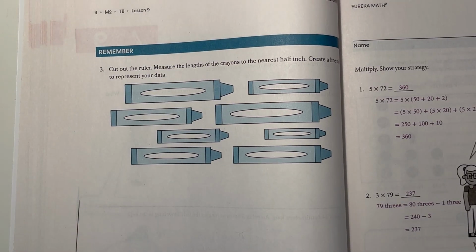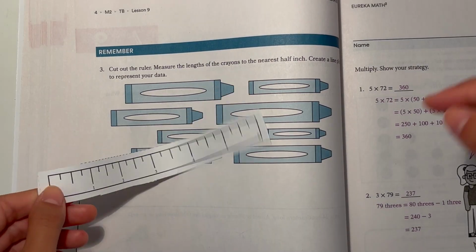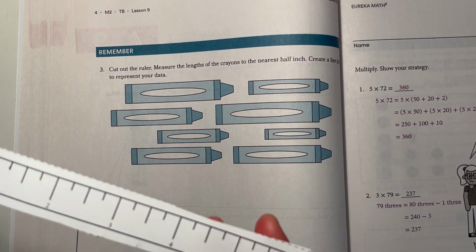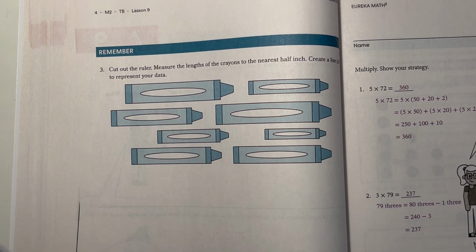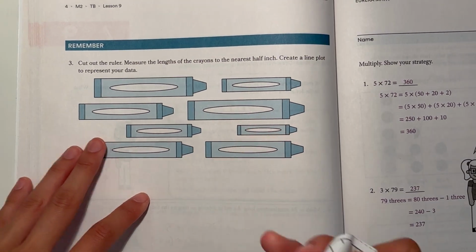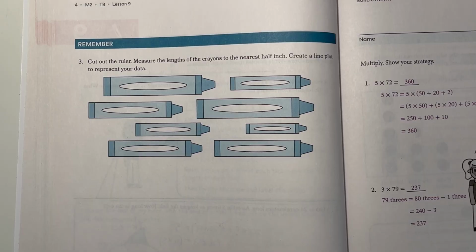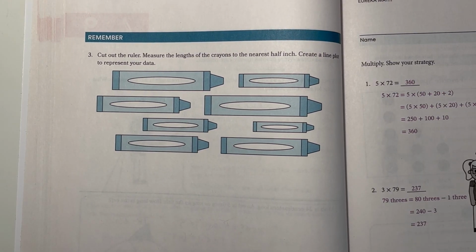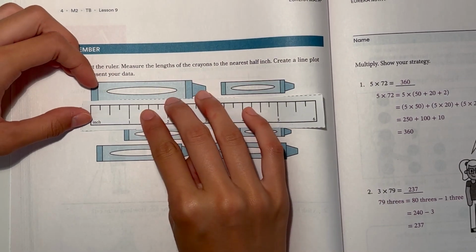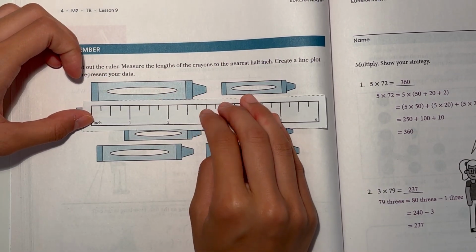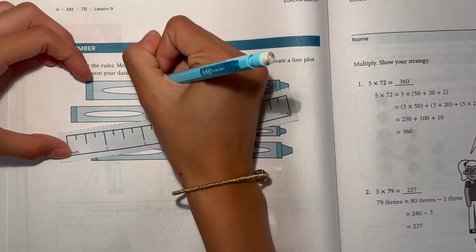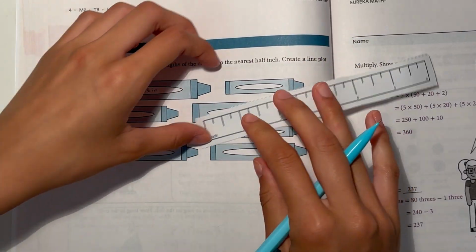Actually, I still have my ruler from one of the previous topics. Okay, measure to the nearest half inch. Oh, we have to create our line plot. Let's start by measuring. To the nearest half inch, this is 3. We'll just write it down first. So we have 3 inches.